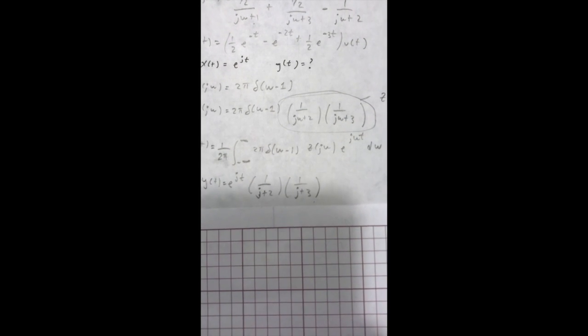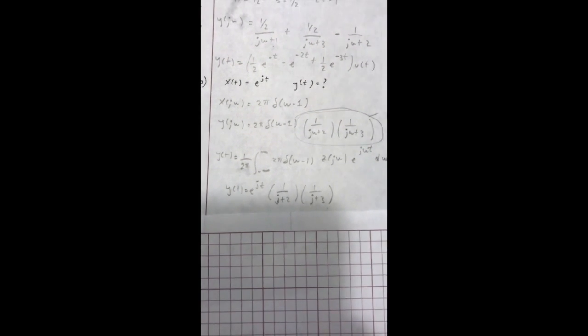Now, all that's left to do is plugging in omega equals 1 to the expression of z of j omega that we put together, and figuring out whatever y of t is. Now from this, it's pretty straightforward what y of t is. It's just e to the jt times 1 over j plus 2 times 1 over j plus 3. And that's pretty much all there is to this problem. That's all you need to do.